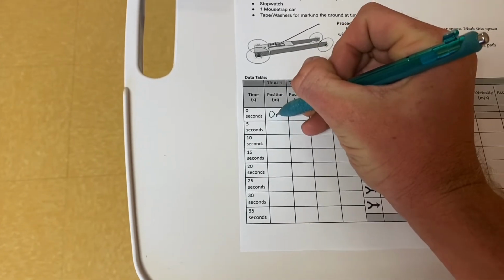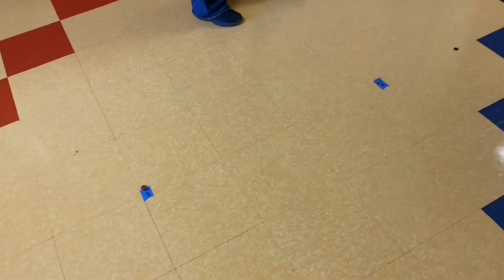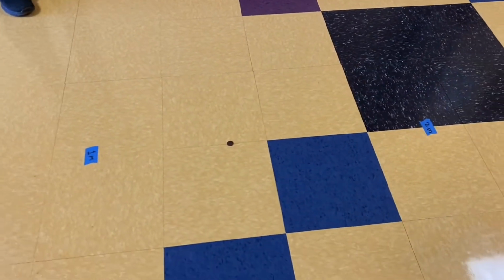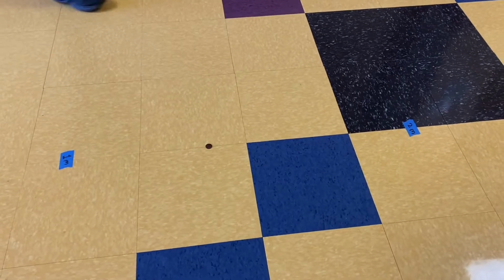And that's probably going to end up being true for all of the trials. Then at 5 seconds, that's where we put in our next penny. Our next penny looks like we've got right here, what would we say, 1.4? Yeah, 1.4 meters.